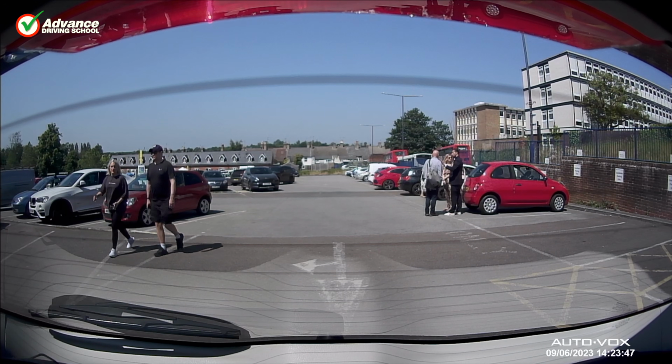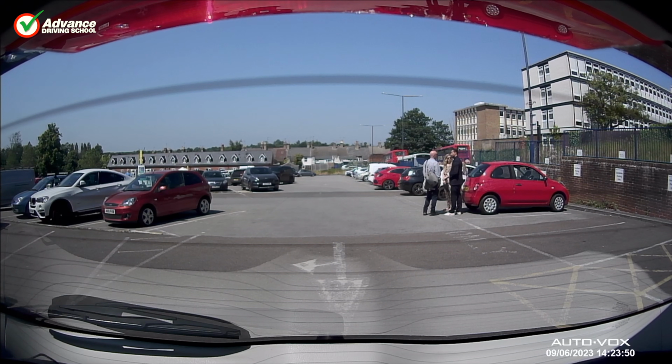The pupil eventually starts to carry out the manoeuvre and reverses into a bay of their choosing.